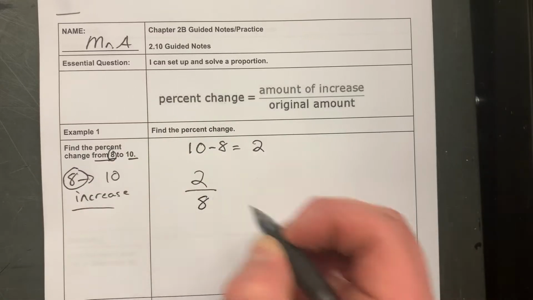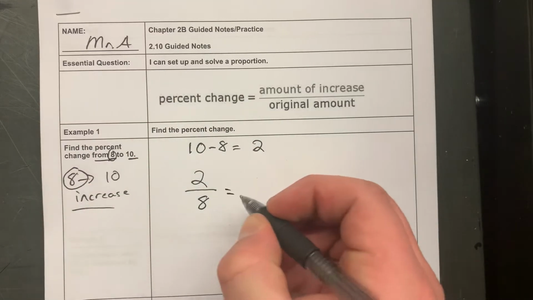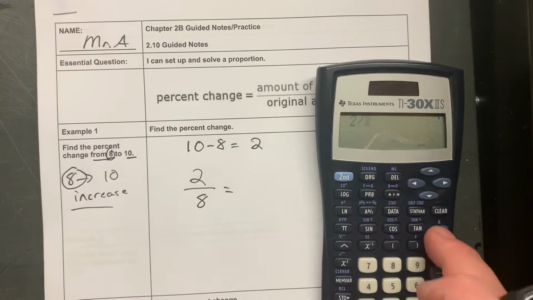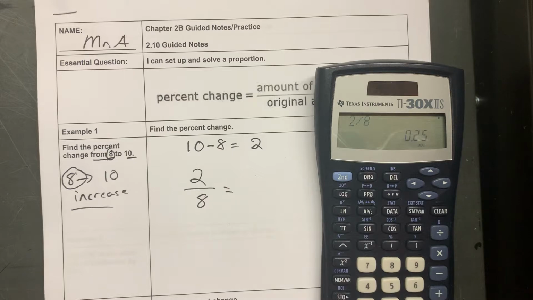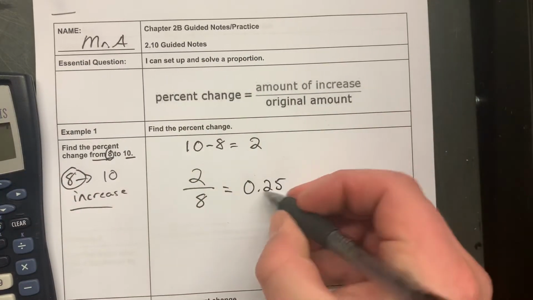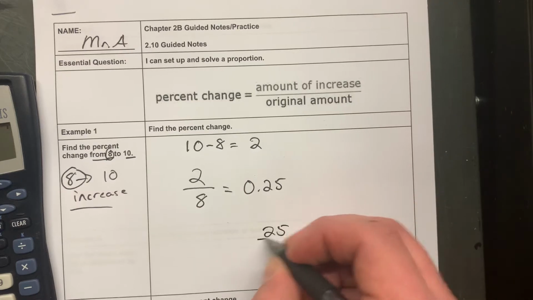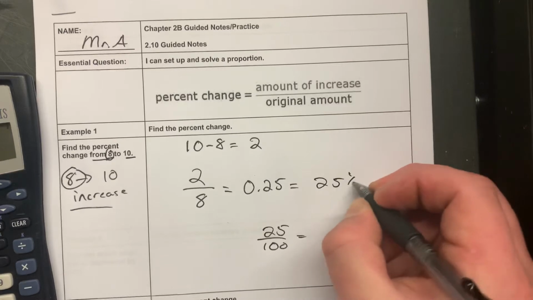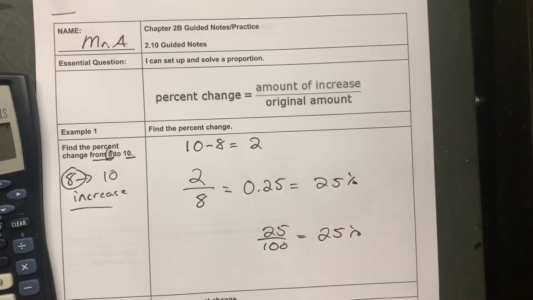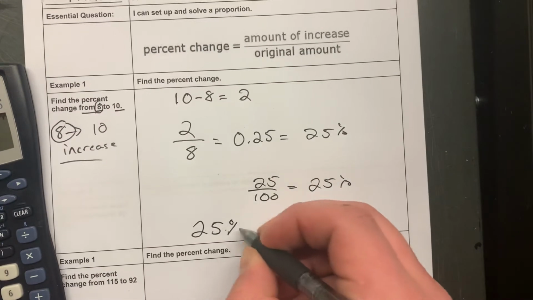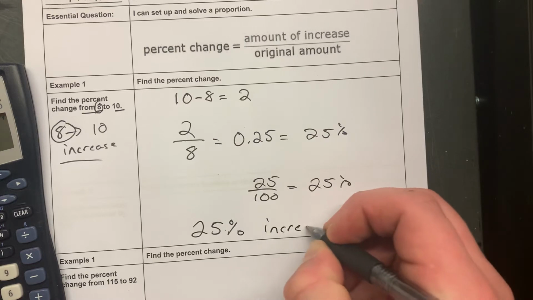So I'm going to do 2 divided by 8. If I use my calculator here, 2 divided by 8, I get decimal 0.25 or 25 hundredths, okay? Remember that this is the same as 25 over 100, which is equal to the same thing as 25%. When we have questions like this, I want to make sure that I label it that it's a 25% increase, not a decrease. So we're going to write that down here, just stating that's a 25% increase.